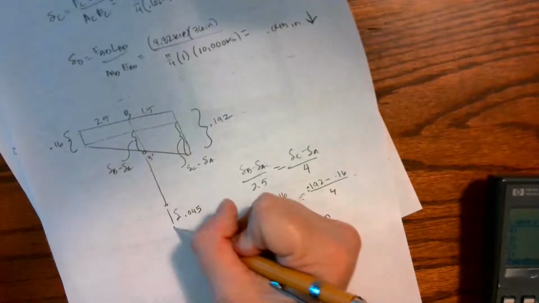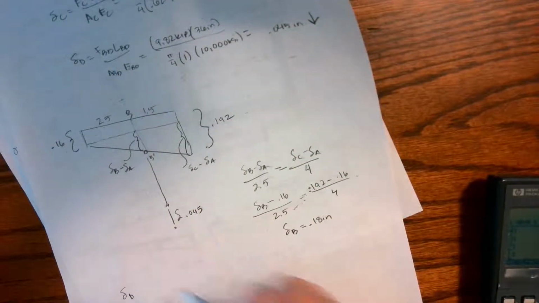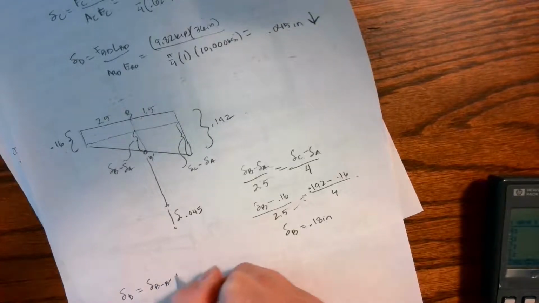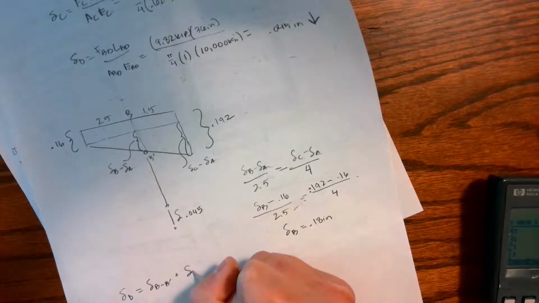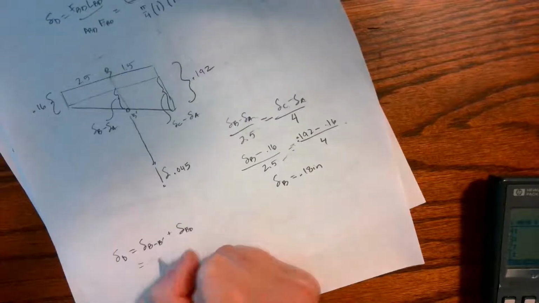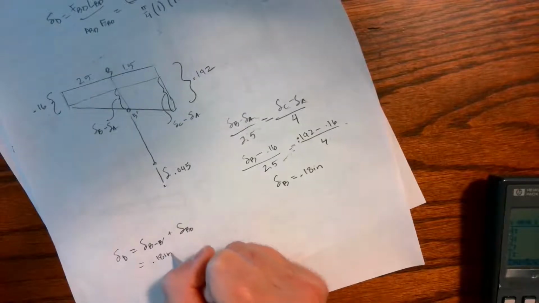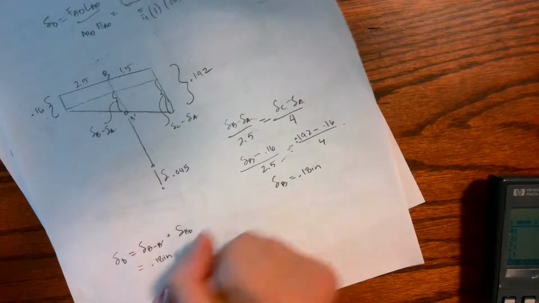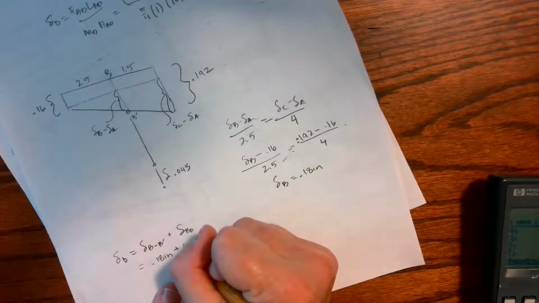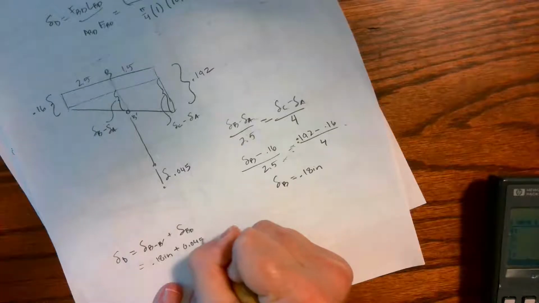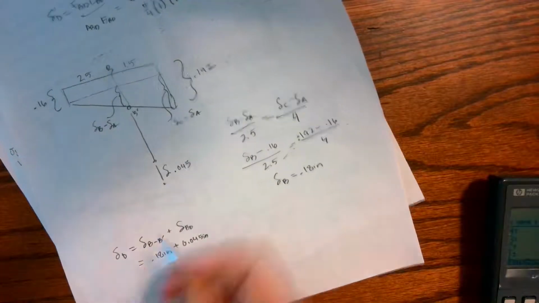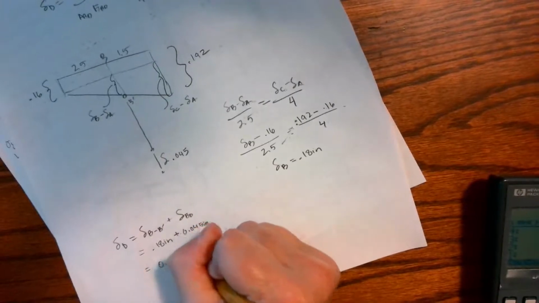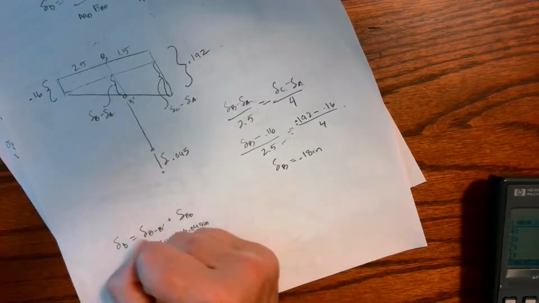So if I'm looking at the total displacement of point D, then it has to be B to B prime plus the delta of that cable BD. So I get 0.18 inches. That's from my rigid bar dropping and rotating. Plus 0.045 inches. That is from the stretch in the cable. And I get the total displacement is 0.225 inches down.